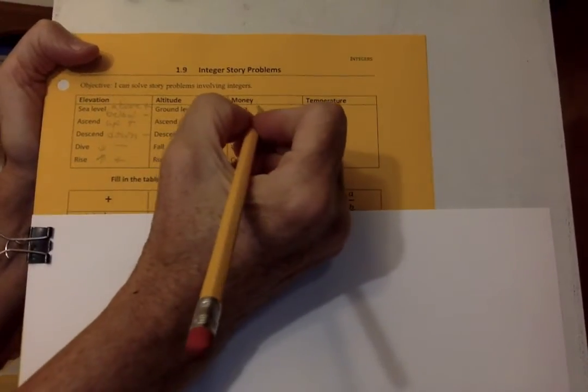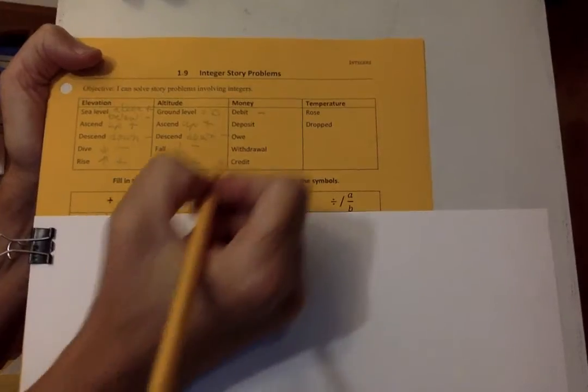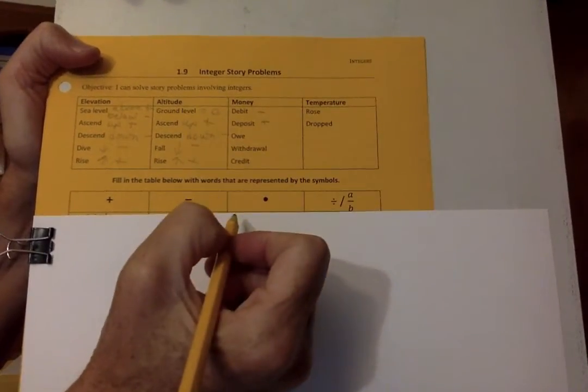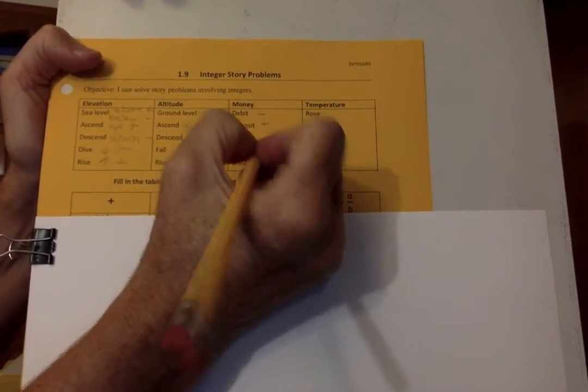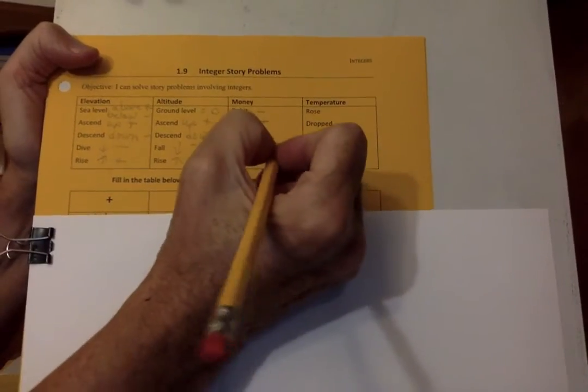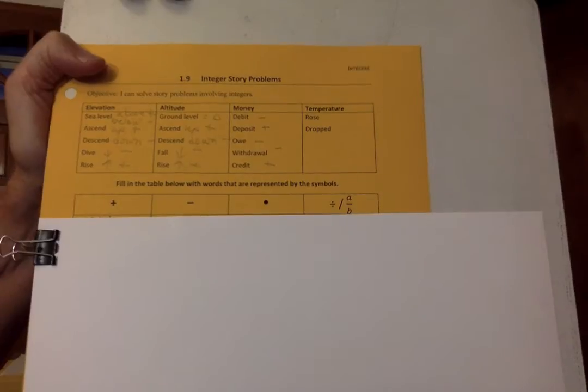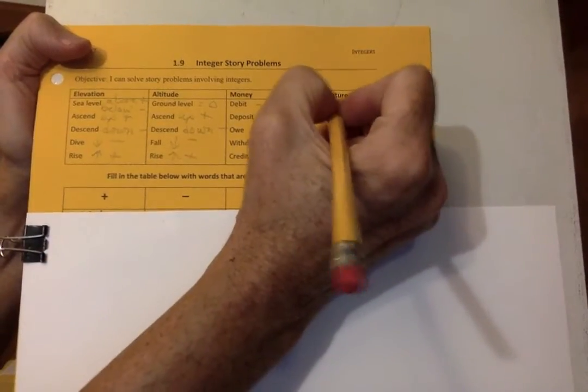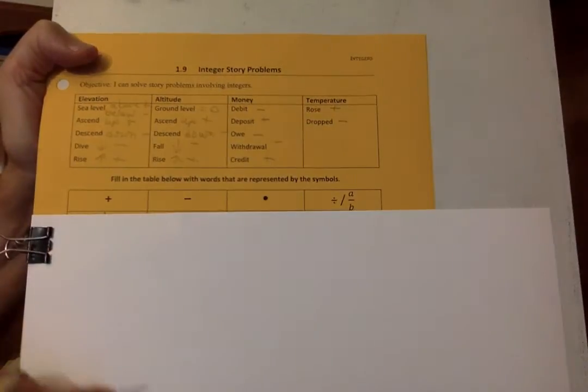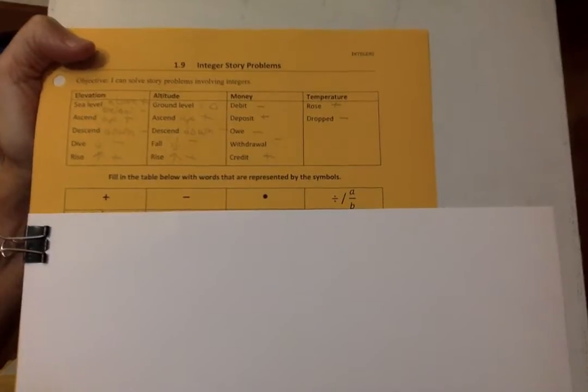Money: debit, we're going to be subtracting. Deposit, you're adding. If you owe somebody, it's going to be negative. Withdrawal is negative, and credit is positive. Temperature rose is going to be positive. Dropped is negative. Next, we're going to fill in the table below with words that are represented by the symbol.